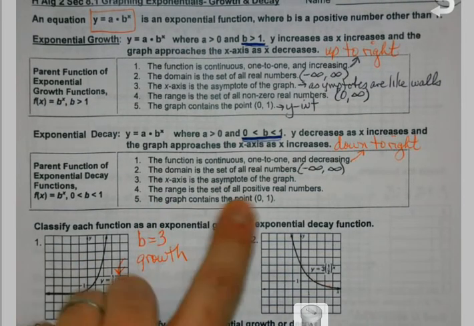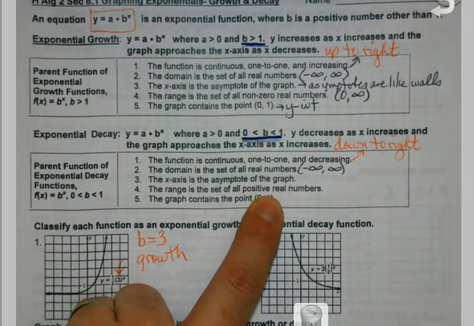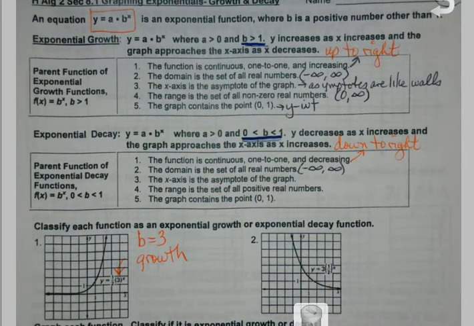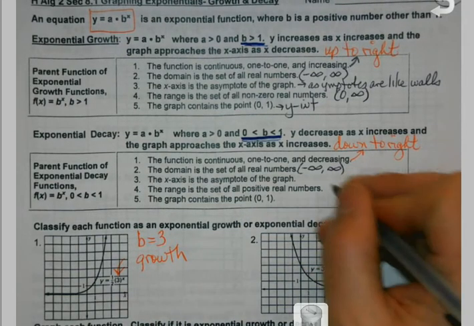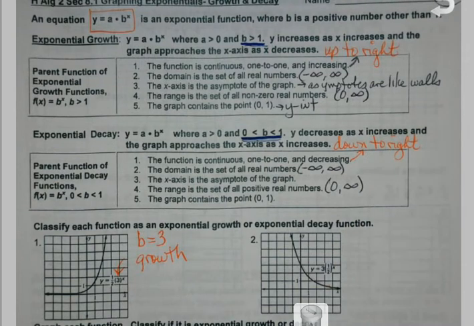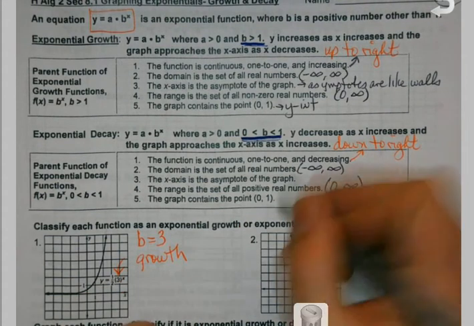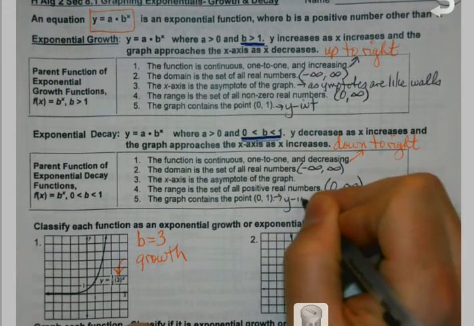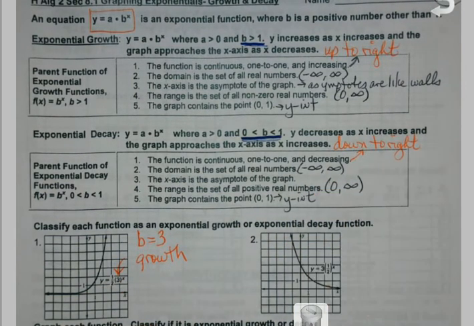The range is the set of all positive real numbers. So again, we're into the same type of thing. Now there is one exception on that, but we'll talk about that when we get there. And then the graph contains the point (0, 1). It has the same y-intercept. There's a reason for that too that we're going to explore here in just a little while.